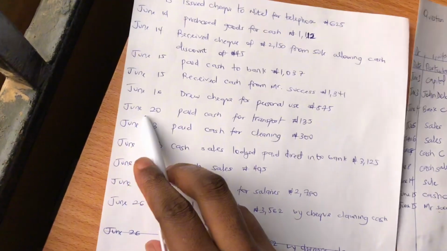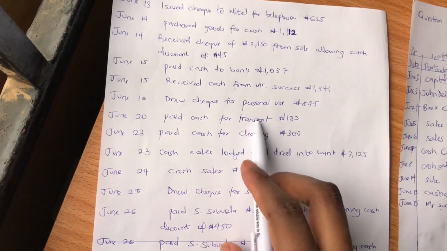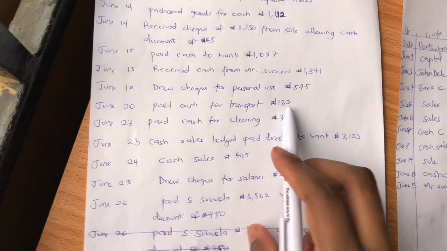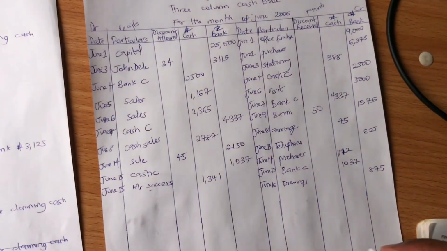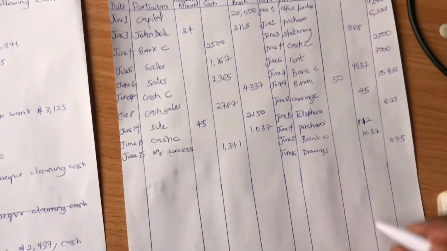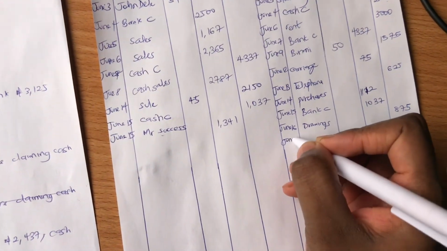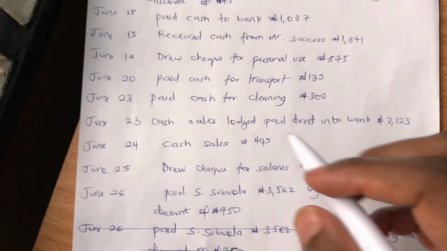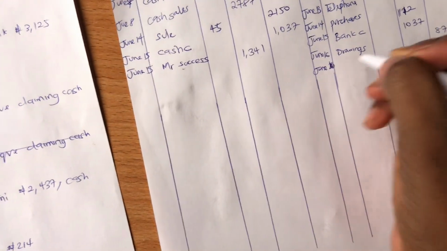So on June 20, they paid cash for transport at 135 naira. So this is a payment. It's going to be under the credit side because it records payment. June 20.